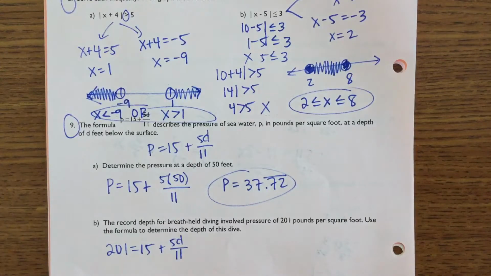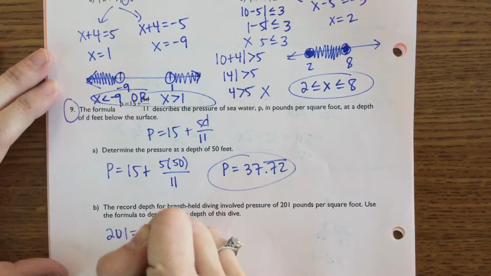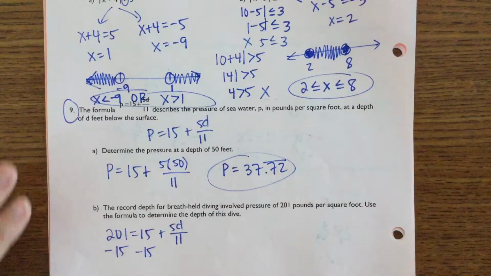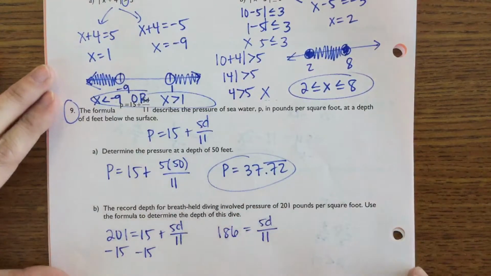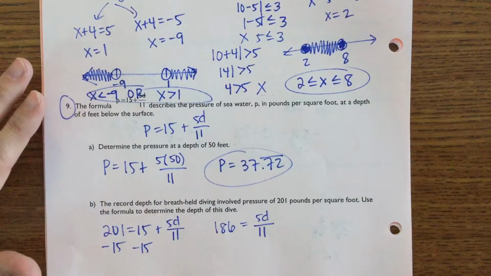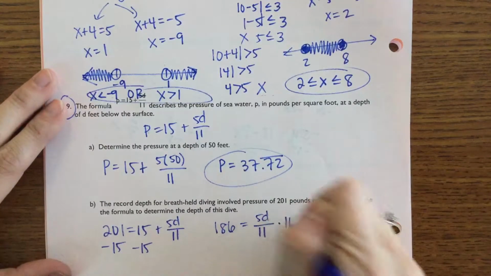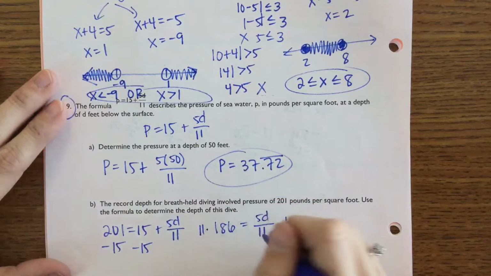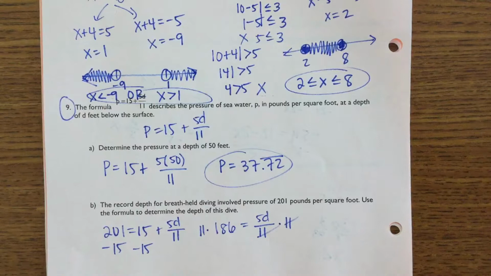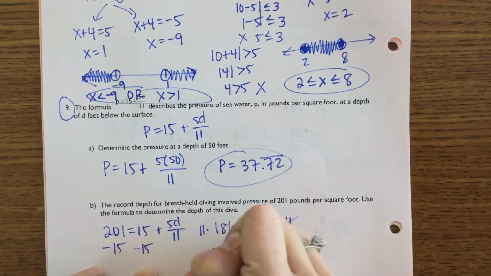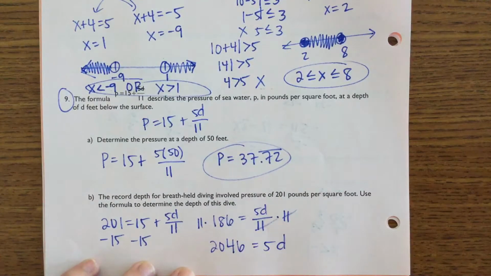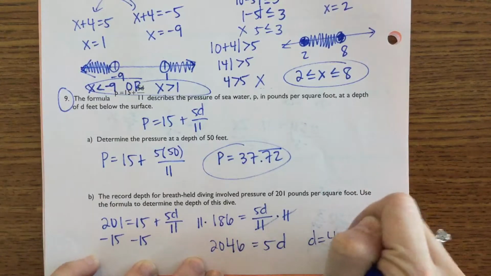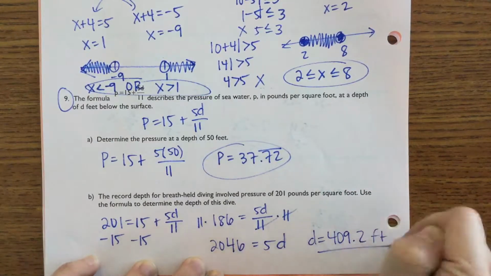What is my first step? Multiply by 11. Oh, subtract 15. Subtract 15. I'm going to subtract 15. So I believe this is 186. Yes. Okay, Miranda, you have an idea on what's next? We should probably multiply by 11 next. I would do that, yes. Currently you're dividing by 11, so to get rid of that, you're going to multiply by 11 on both sides. So I get 2,046 equals 5D. Divide by 5. And you get a depth of 409.2 feet.